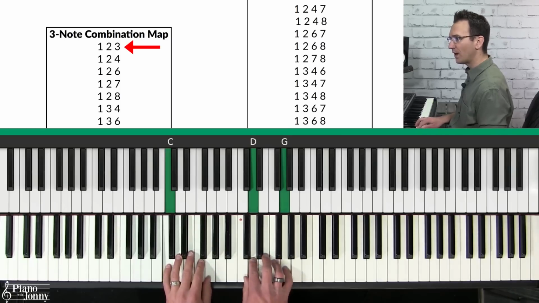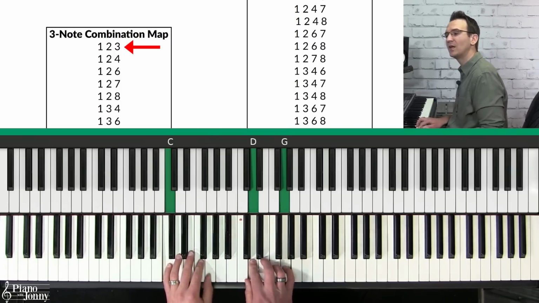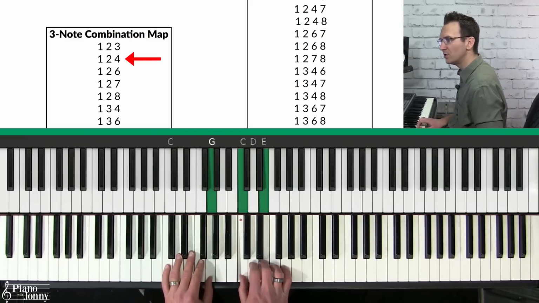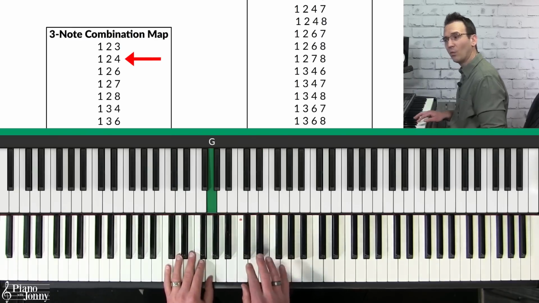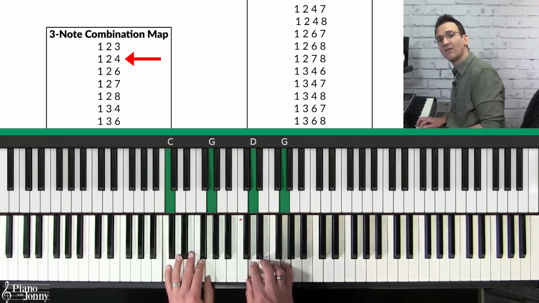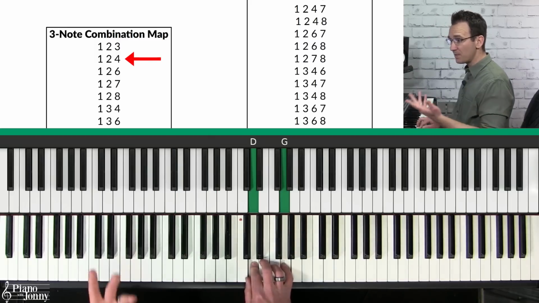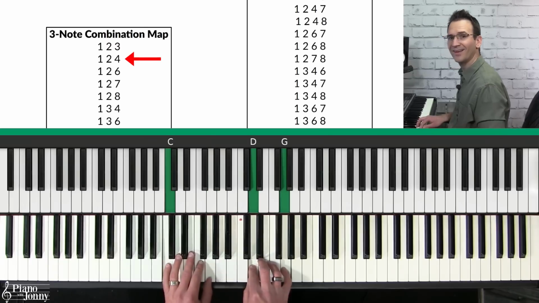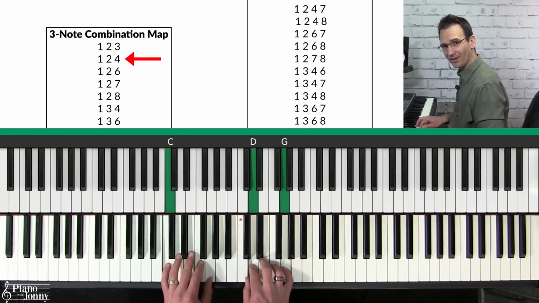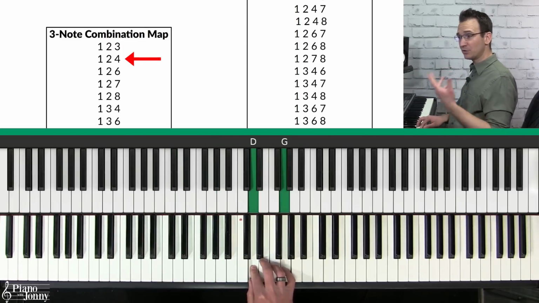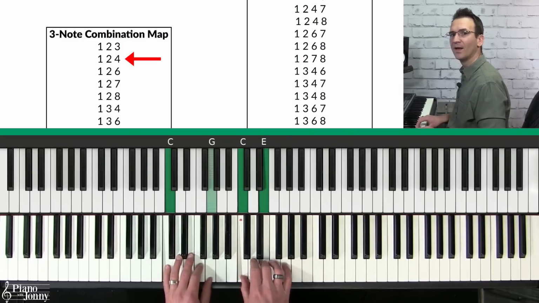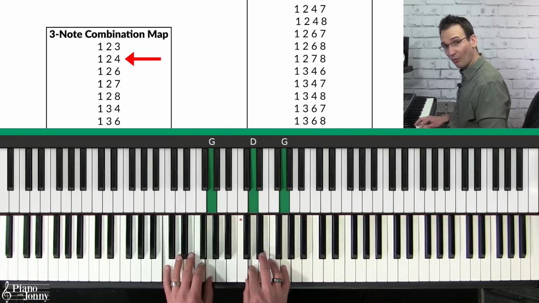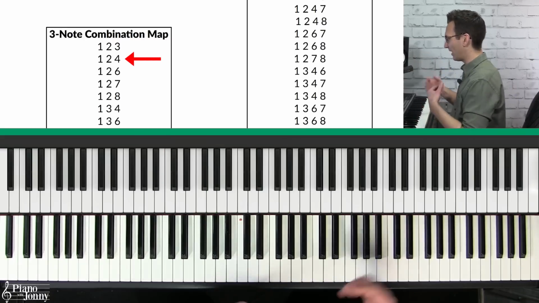So we have 1, 2, 3, 4, 5, 6, 7, 8. Or 1, 2, 3, 4, 5, 6, 7, 8. And again, try counting your beats. On this one, it would go like this. 1, 2, 3, 4. Does that make sense? It gets tricky, and you can slow it down. 1, 2, 3, 4. Okay? Again, you want to practice it both ways.